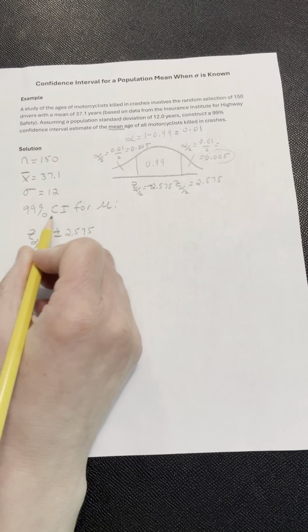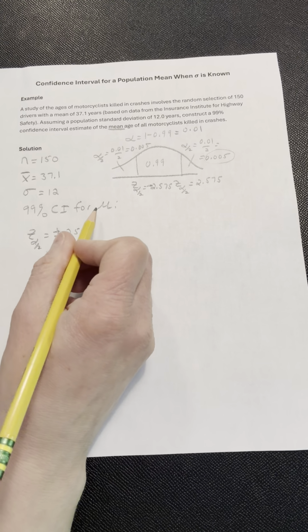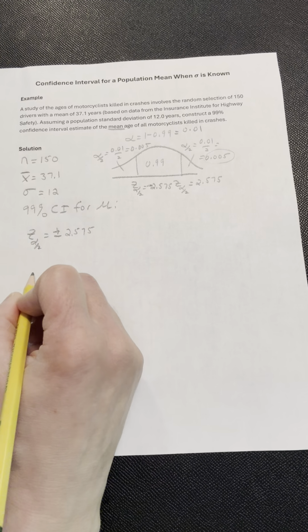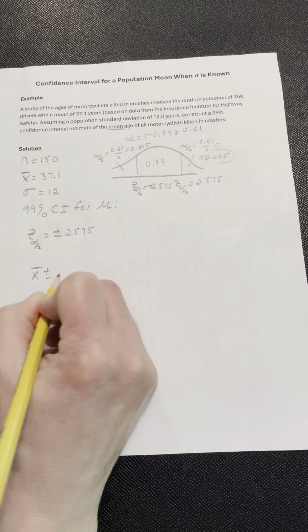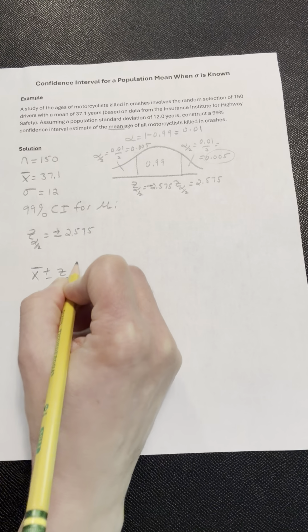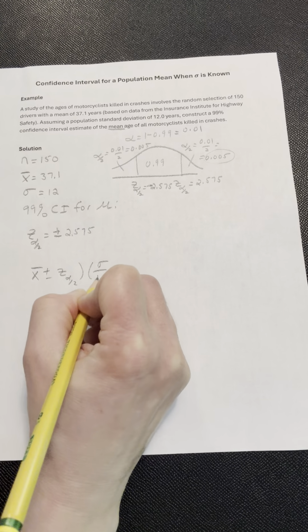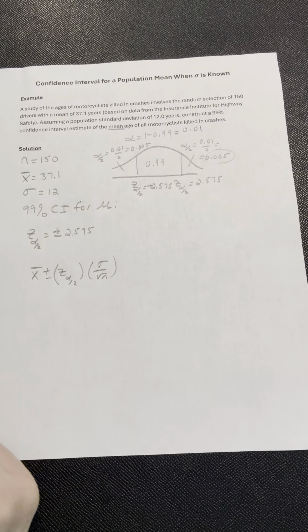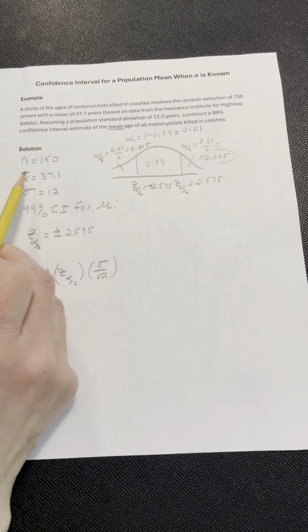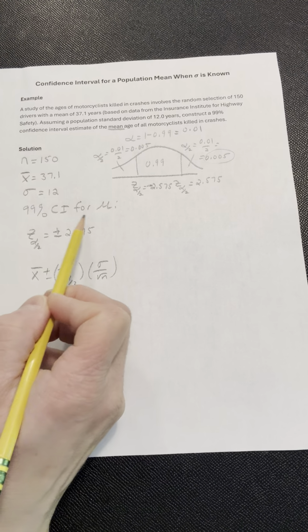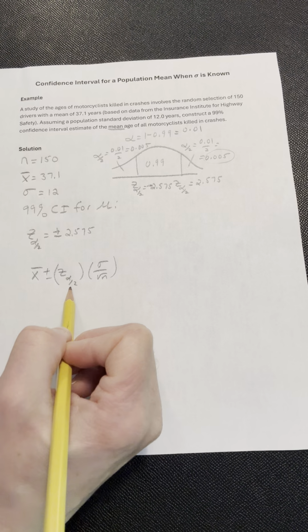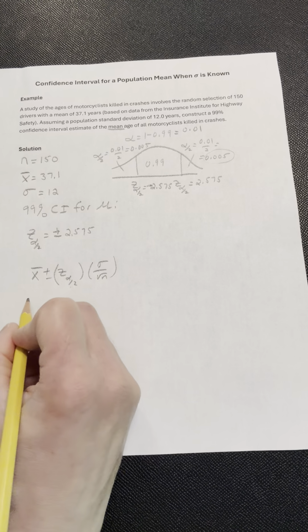So when we construct a 99% confidence interval for mu when sigma is known, sigma is given to us, we would use the formula x bar plus or minus z alpha over 2 times sigma over the square root of n. We're just going to plug all that information into the formula now. We always want to identify the given values first, find the confidence interval formula that we need, and then we need that z critical value, so we found that. And then we're just going to plug in.